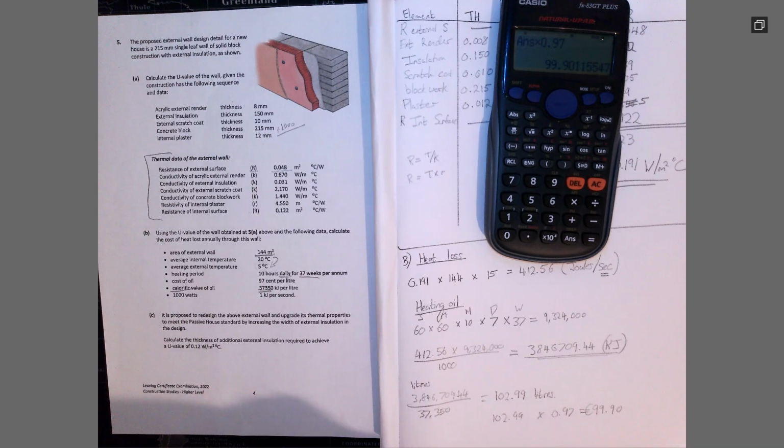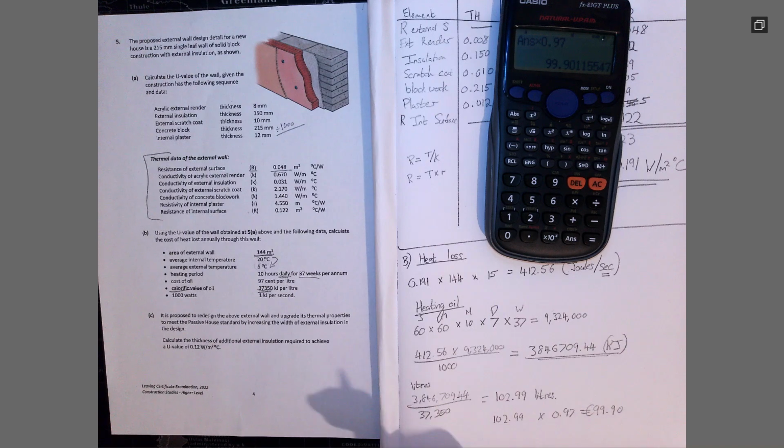And that is just pure loss. So all that money, 100 euro worth of heat, is pretty much going straight out the wall, out into the environment. We can't do anything about it. That is how much heat we have lost throughout the year.